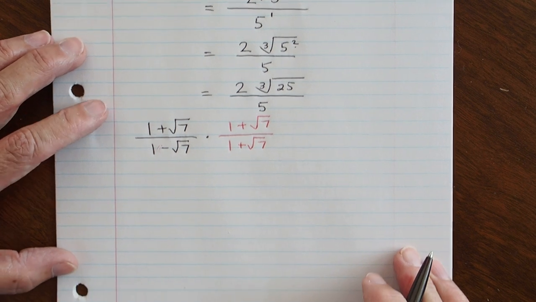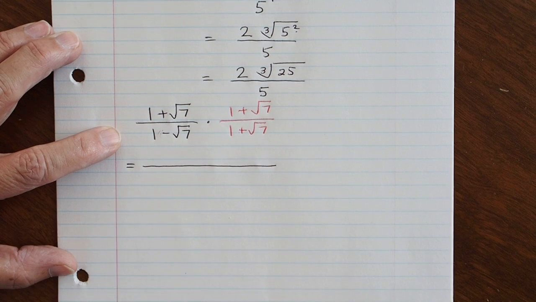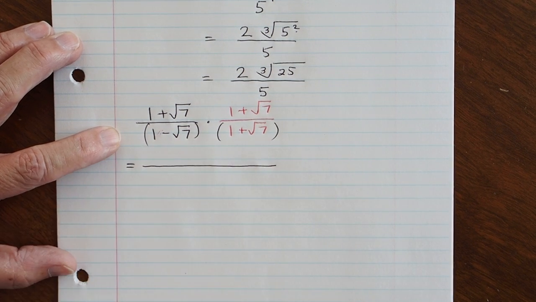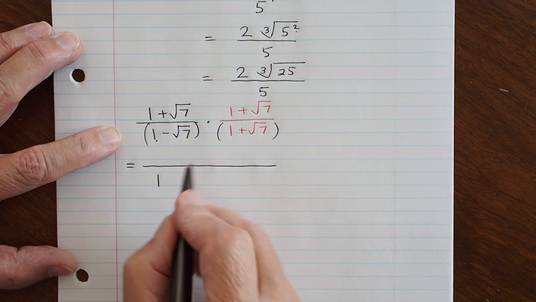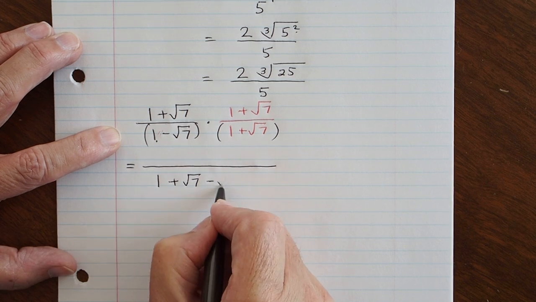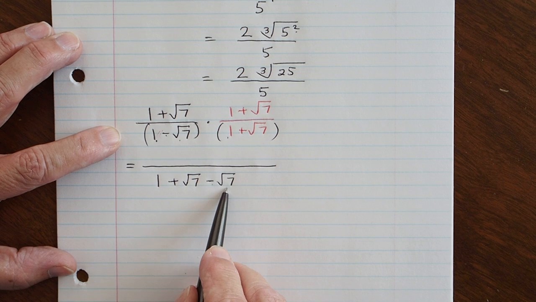Let's FOIL everything out and see how it goes. So that denominator, that's what we're most curious about. Remember, you're multiplying binomial times binomial here, right? So first term times first term is 1. Then your outer terms multiply to root 7. And your inner terms multiply to negative root 7. Remember, negative root 7 times positive 1 is negative root 7.